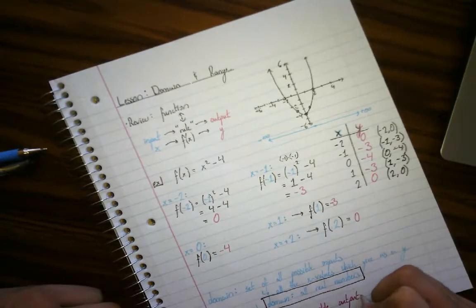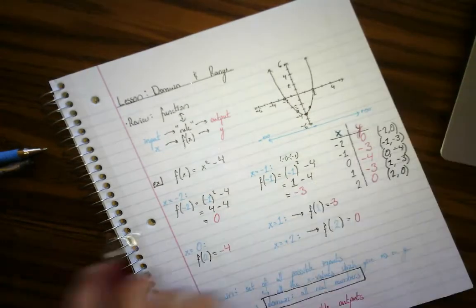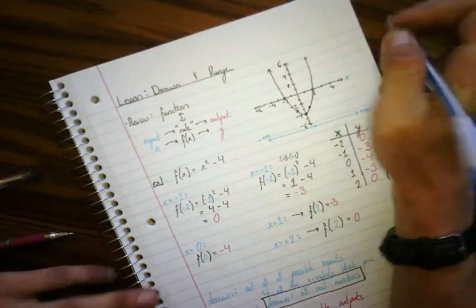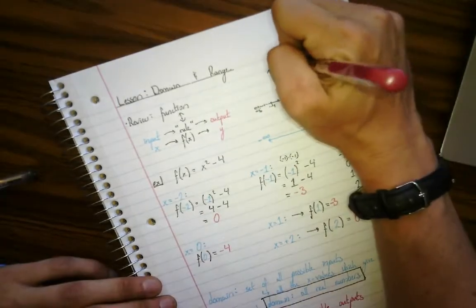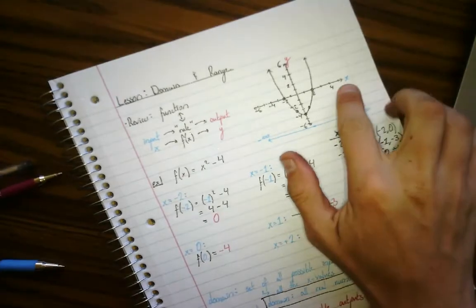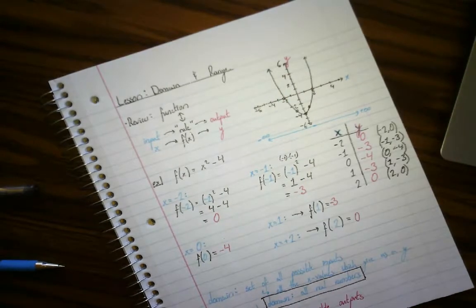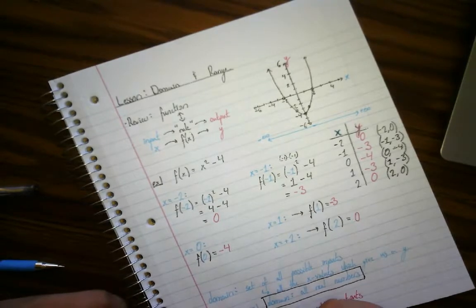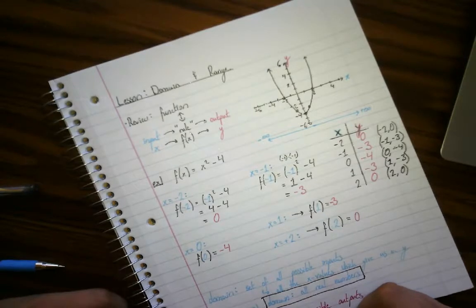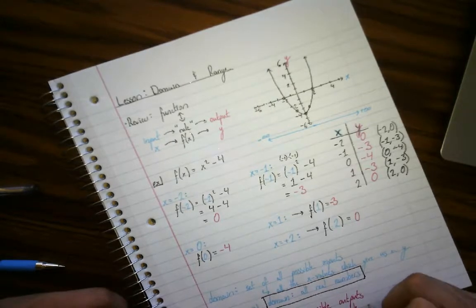So here we're looking, if the x-axis is the inputs, just making sure I'm making my graph complete. X is all my inputs, our y's are going to be all the outputs. So this is basically saying all of the possible y values.